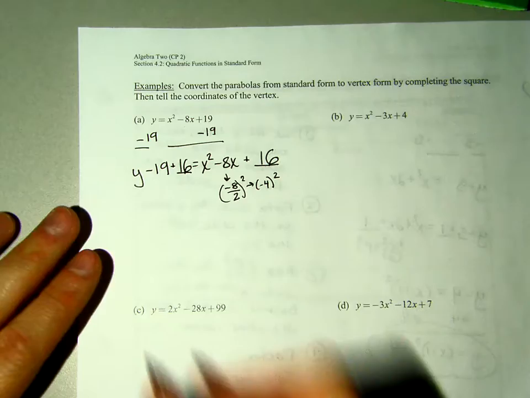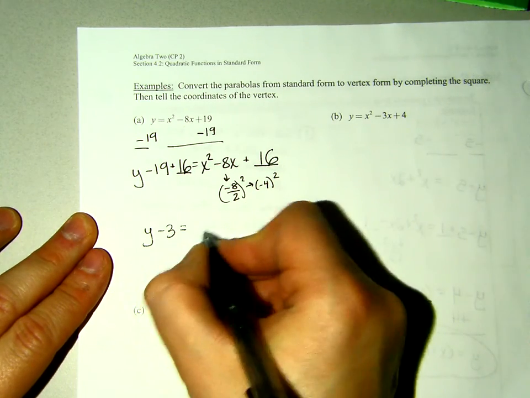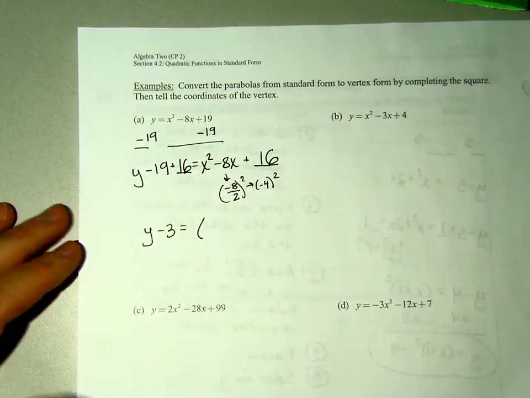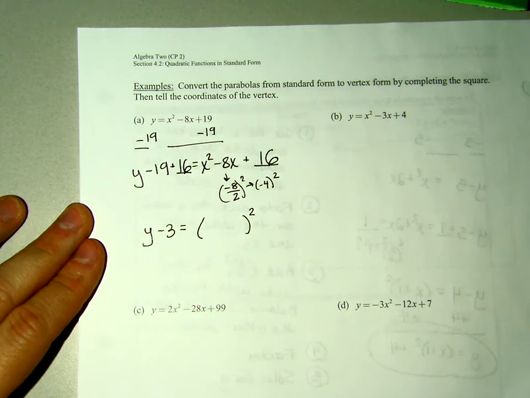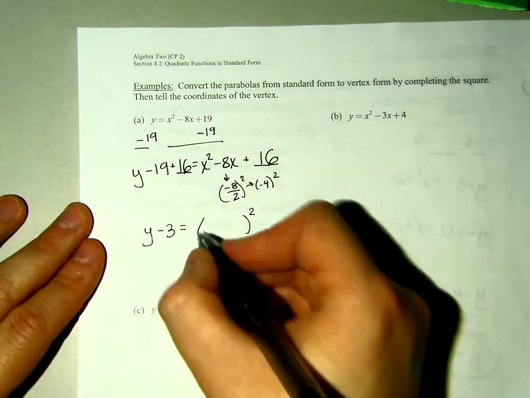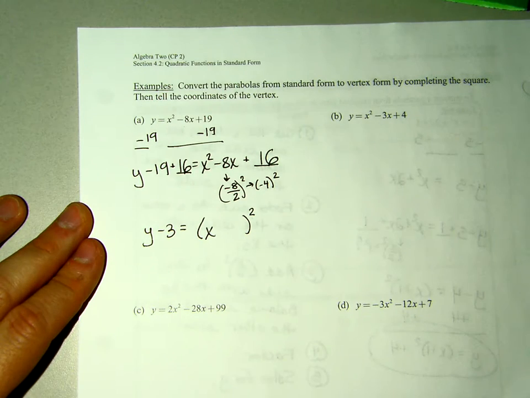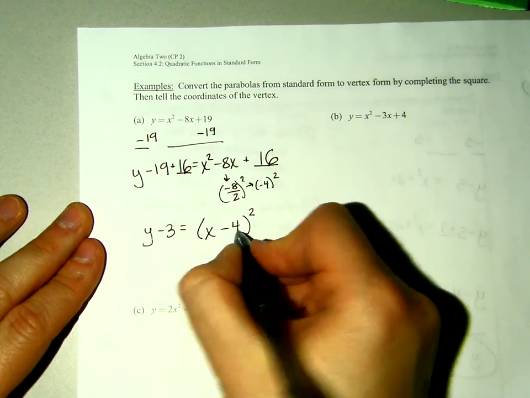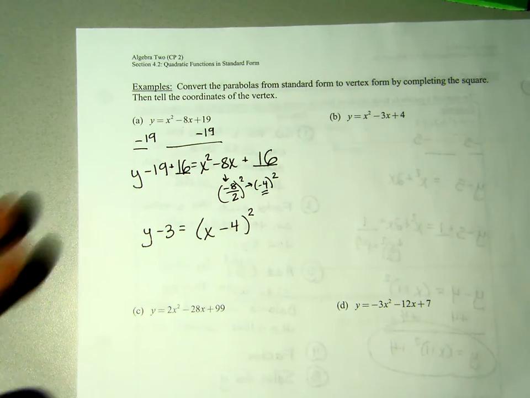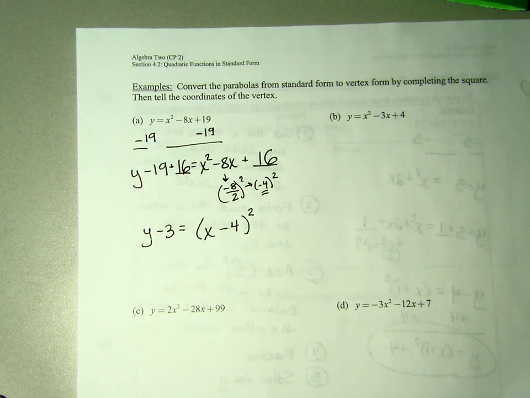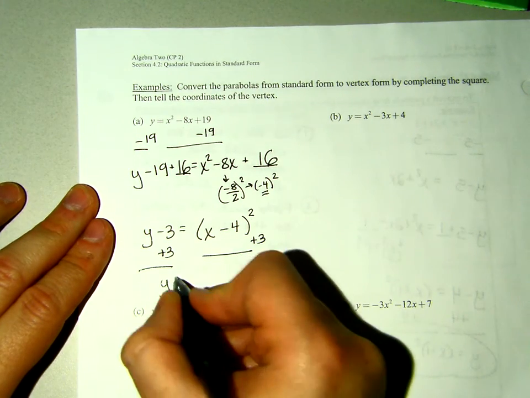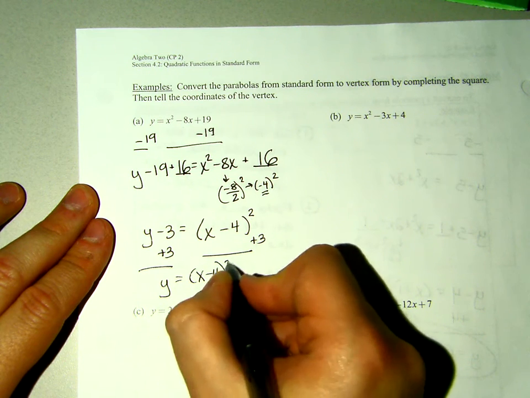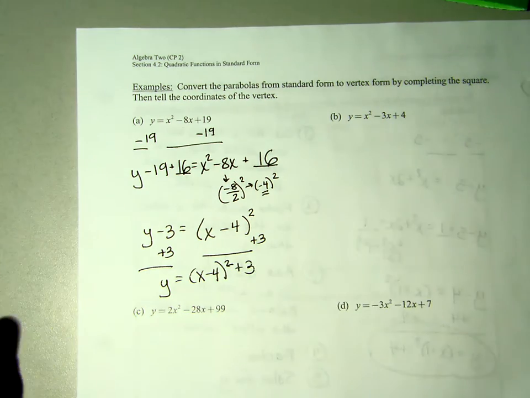I now have that shortcut factoring step to deal with. So we're going to get, Maria, what's that right side going to factor into? X minus 4. X and then half the middle number before we do our squaring. So x minus 4 squared. Easy last step. Plus 3. Y equals x minus 4 squared plus 3 is our parabola in vertex form.